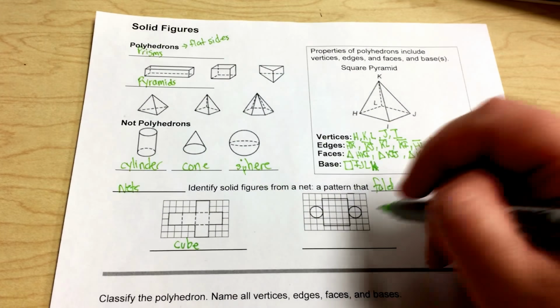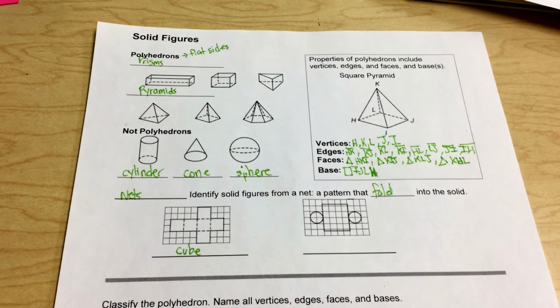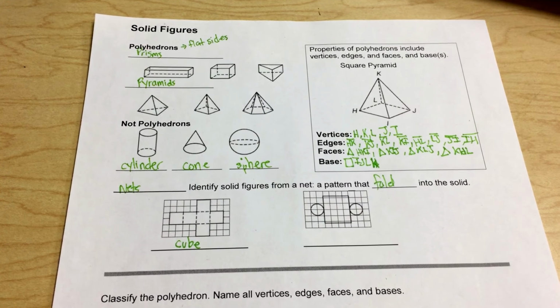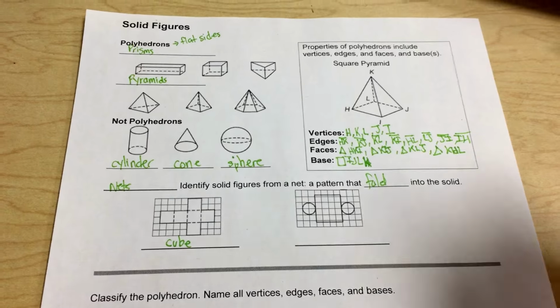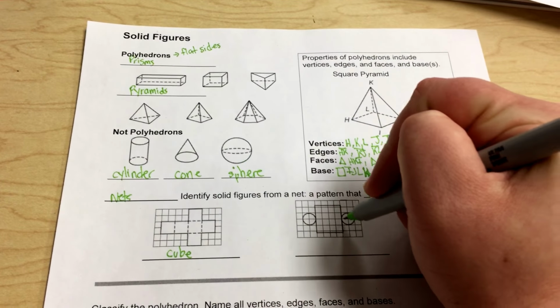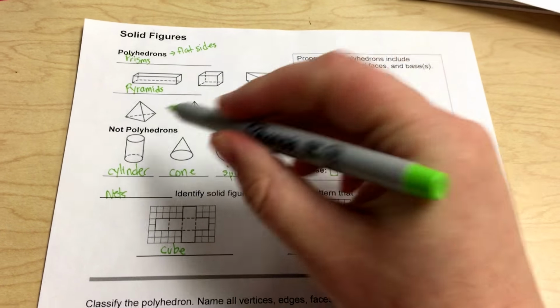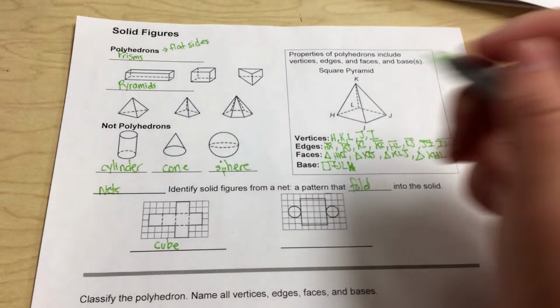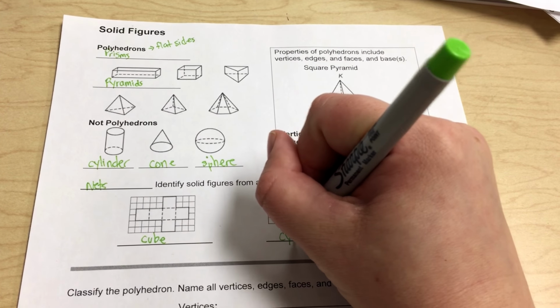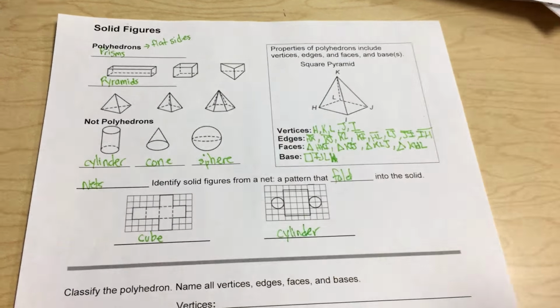I want you guys to try to figure out what this is for a second by yourself. These rounded edges should tell you that it's not a polyhedron. So it's either going to be a cylinder, a cone, or a sphere. And hopefully you realize that's going to be a cylinder.